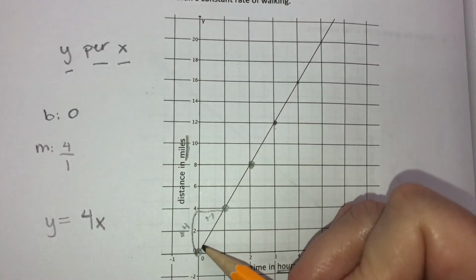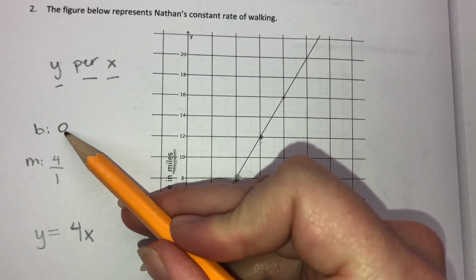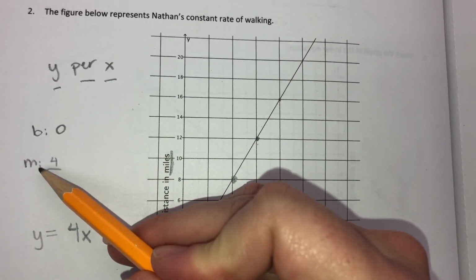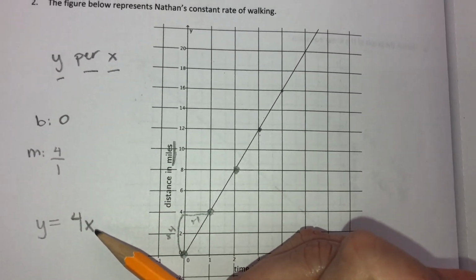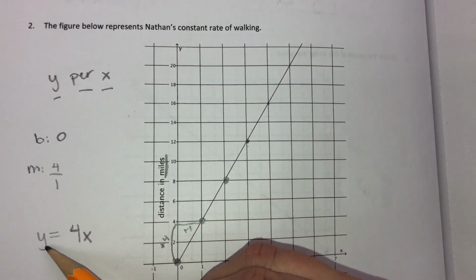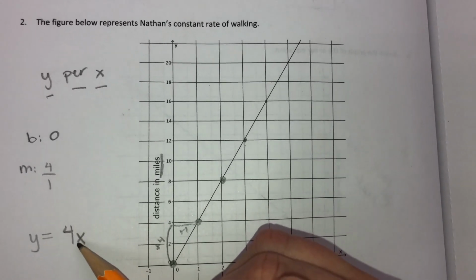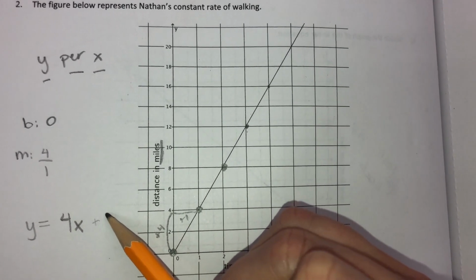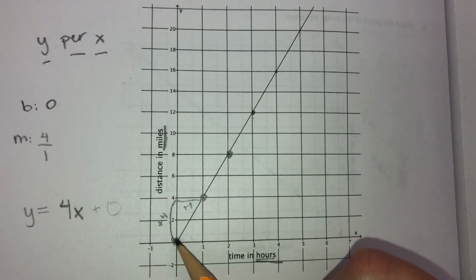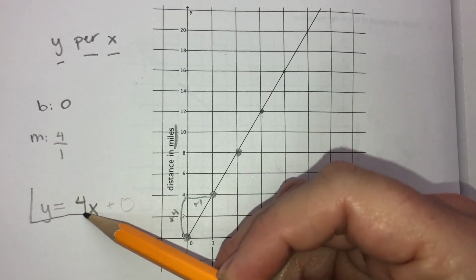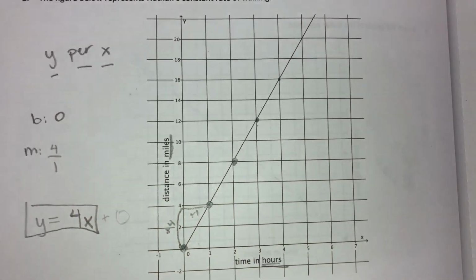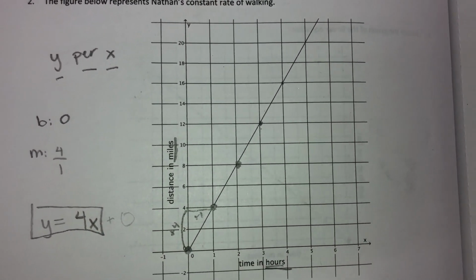And so we see it starts at 0. The b would be 0, which is okay. And then he changes by going up 4, right 1. So that means our entire equation in slope-intercept form is just y equals 4x, rate going in front of x, and we don't need to put on here plus 0, okay? When it starts at 0, you just leave that off, that's okay. And so our entire equation for Nathan's walking rate is y equals 4x.